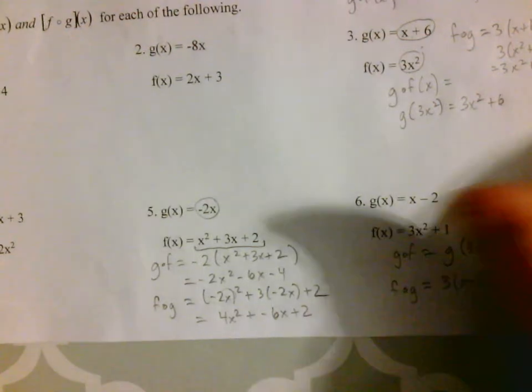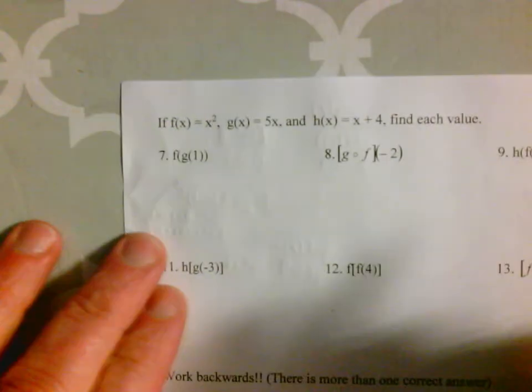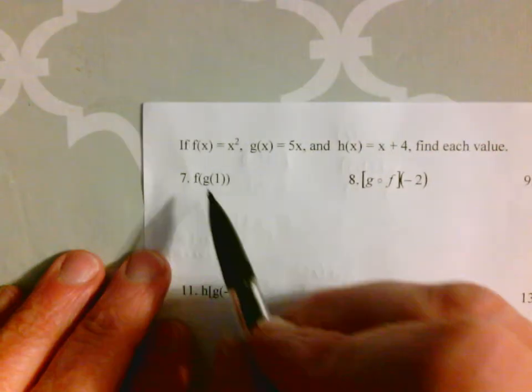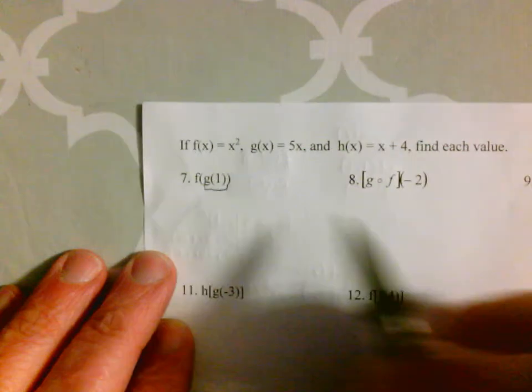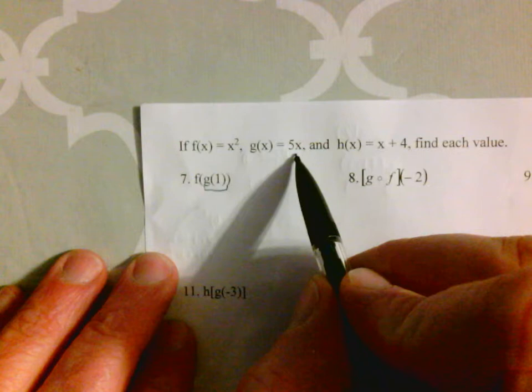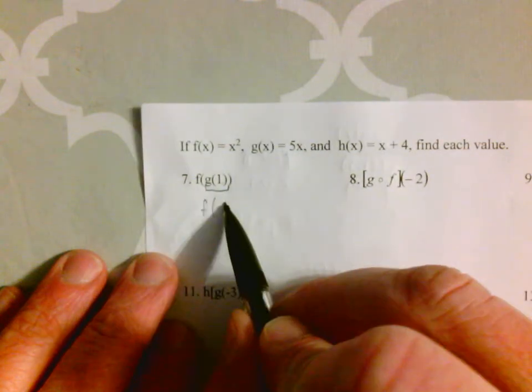On the back, we have 3 functions that we're doing, and sometimes there's some numbers. So something that can make it a little bit easier: for f of g of 1, you can write the whole f of g of x out, or you can say, I'm going to find g of 1. So g of 1, if I plug 1 in here, I get 5. So I'm really just finding f of 5. And that would be 5 squared, which is 25.